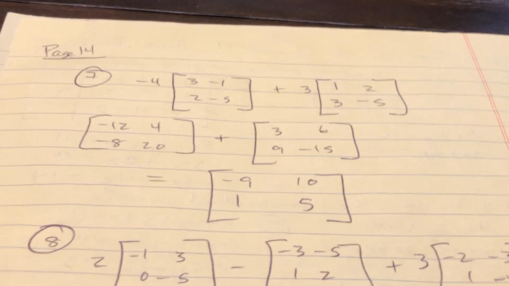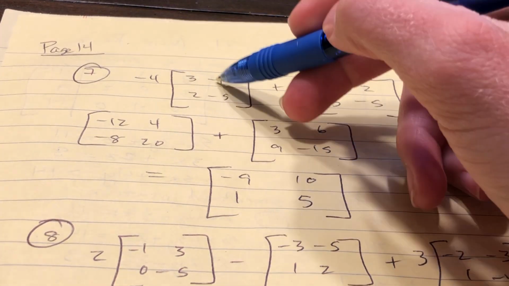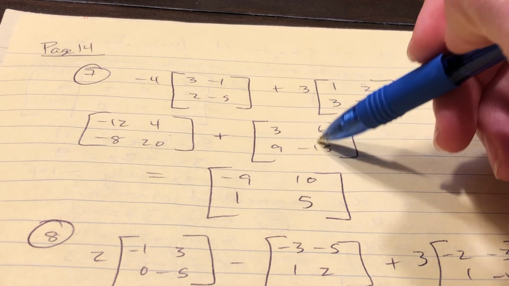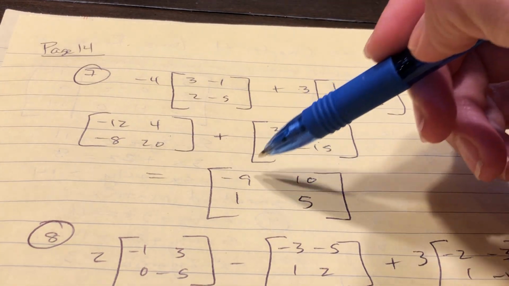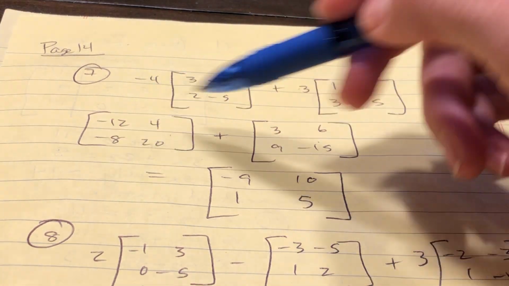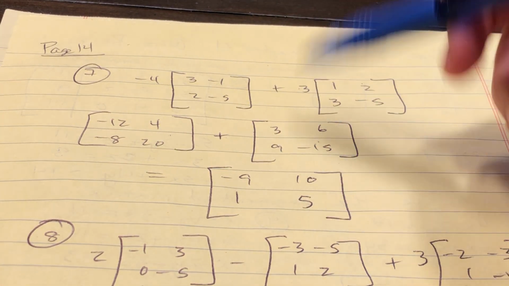On 7, I need to multiply everything in this matrix by negative 4, which I've done there, plus multiply everything in this matrix by 3, which I've done there. Negative 12 plus 3 is a negative 9. 4 plus 6 is 10. Negative 8 plus 9 is 1. 20 plus negative 15 is 5.